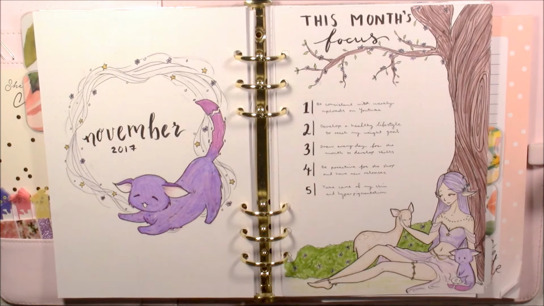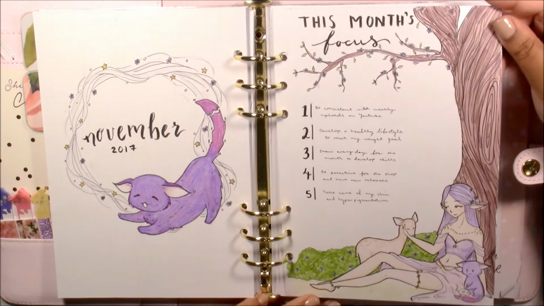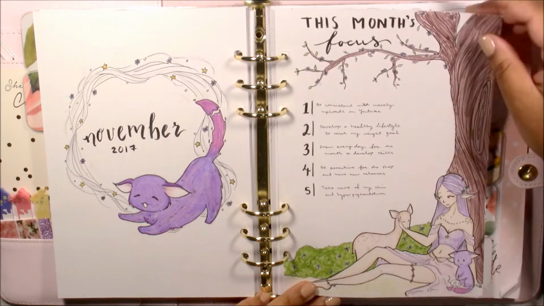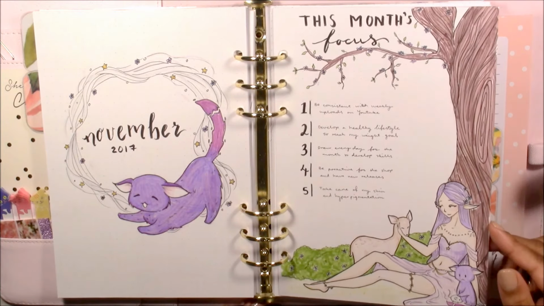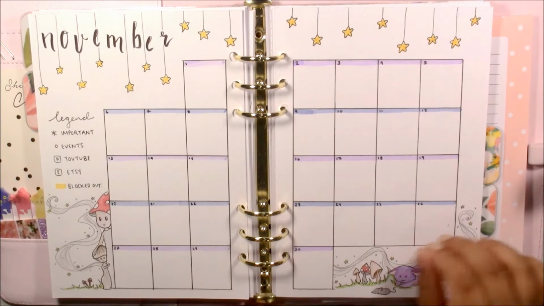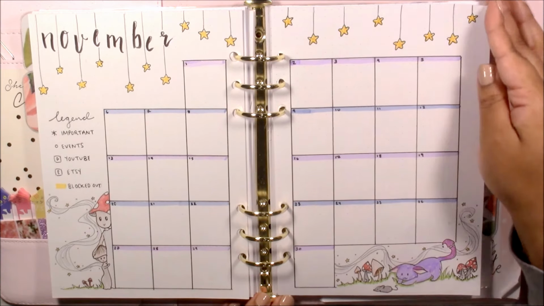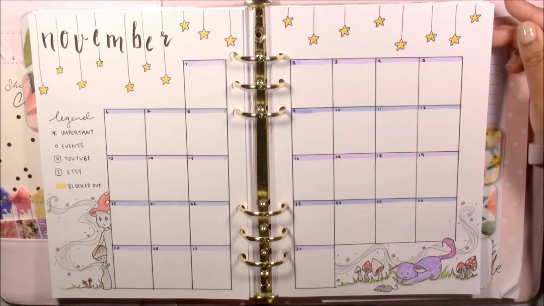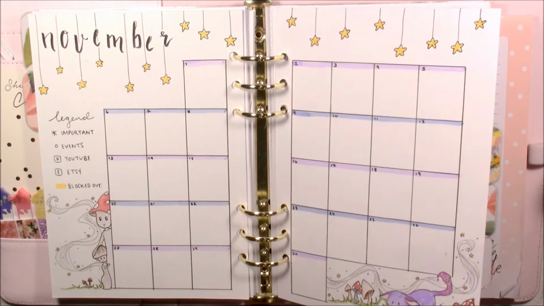I really enjoyed getting to do this theme for November, and I'm really happy with how all of these spreads came out. There are a few places where I know I could have done a little bit better, but there's always next time, and you know, that's the fun of bullet journaling.